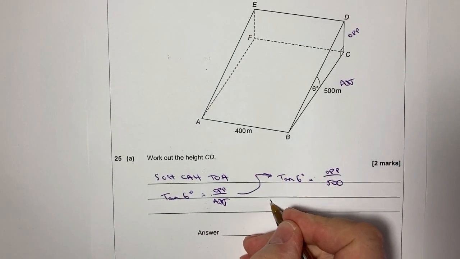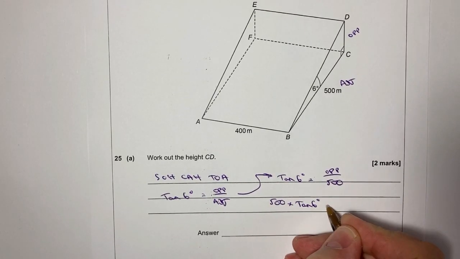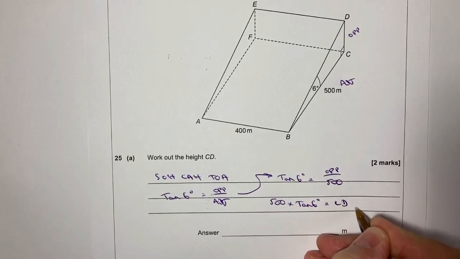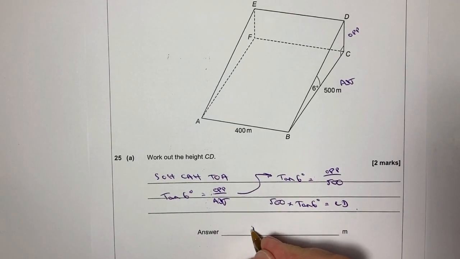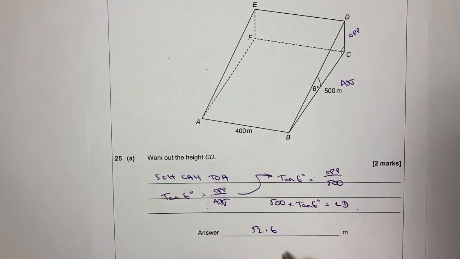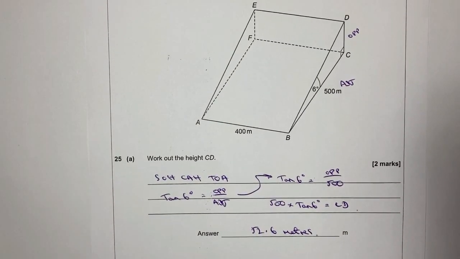So I need to calculate 500 times the tan of 6 equals the opposite, or CD. And when I pop that in my calculator, I should get 52.6 meters. All right, and that would be the answer to this particular question. Okay, hope that's all right for you.